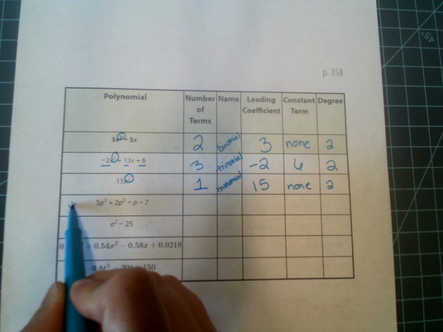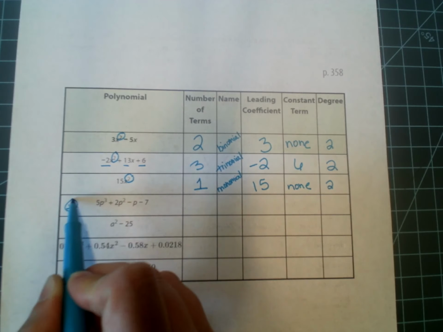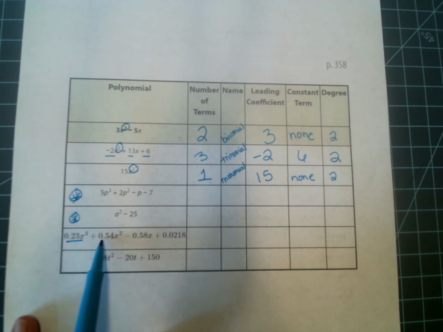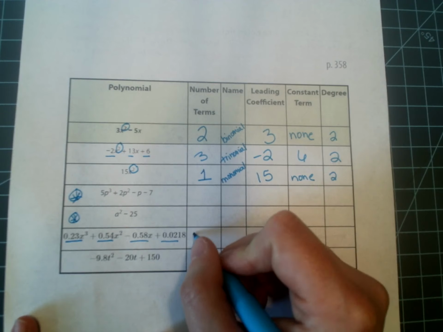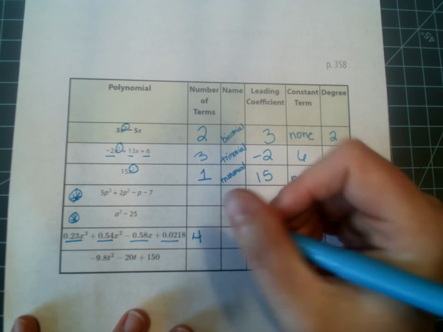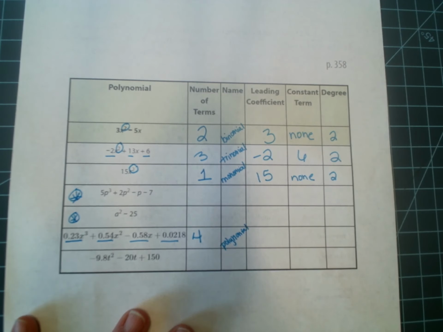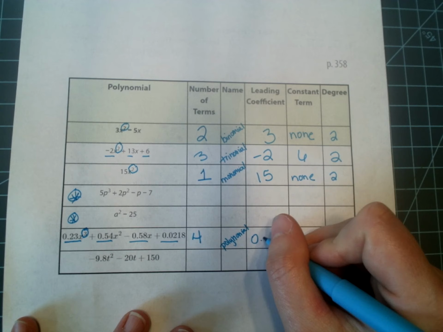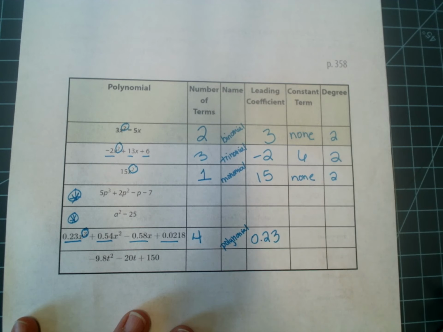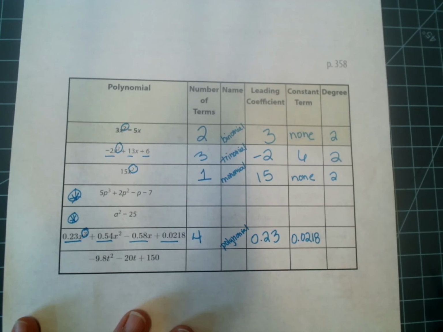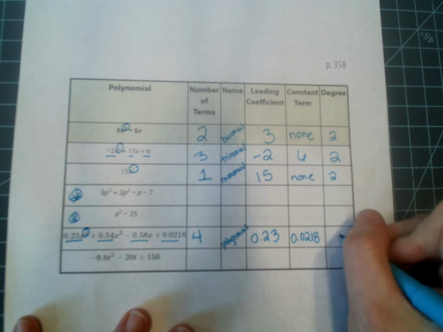Let's look at this one. On this one, we have 1, 2, 3, 4 terms. So this one doesn't get a special name. We just call this one a polynomial. The leading coefficient is this decimal number that's attached to the highest power. So the leading coefficient is 0.23. The constant term is 0.0218. And the degree is 3. I'm also going to leave this last one for you guys to do on your own.